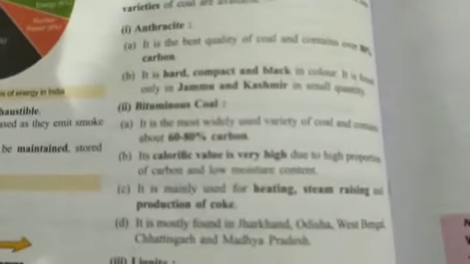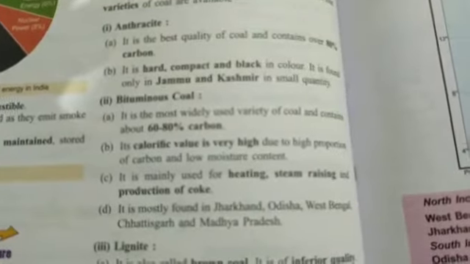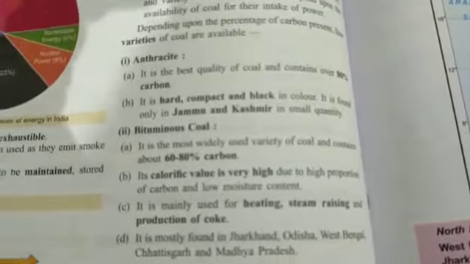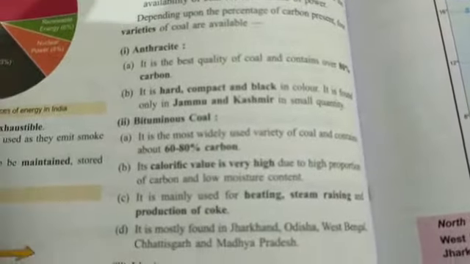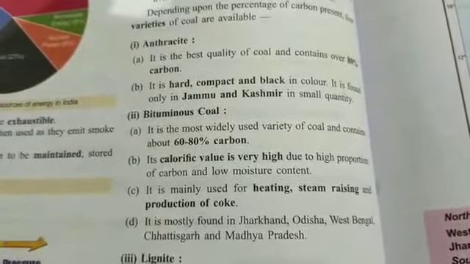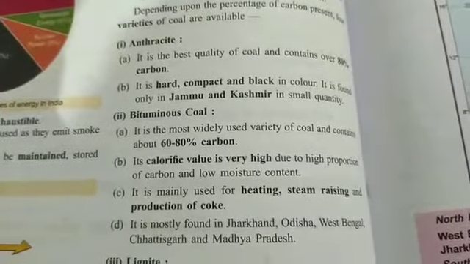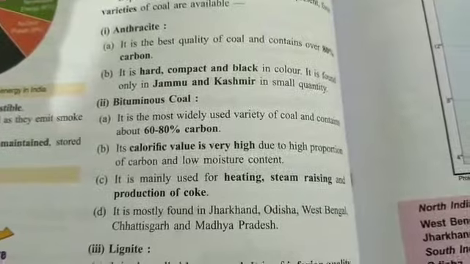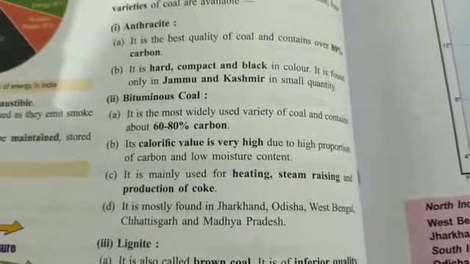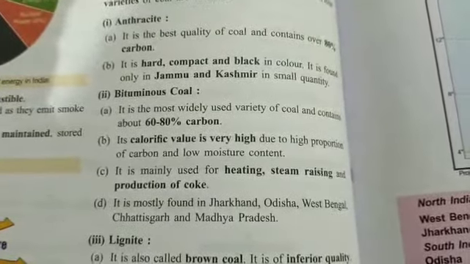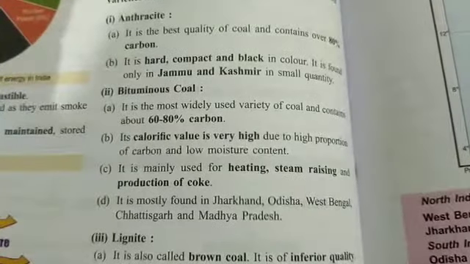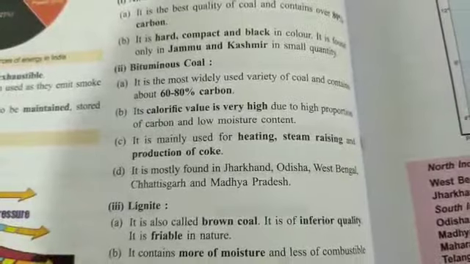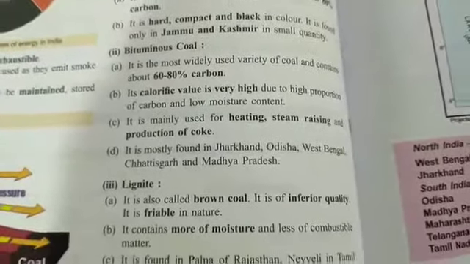Then you will find bituminous coal. Bituminous coal is widely used. About 60 to 80% of carbon content is there. Its calorific value is very high due to the high proportion of carbon content in it. It has low moisture content. It is mainly used for heating, steam raising, producing coke, etc. It is found in Jharkhand, Odisha, West Bengal, Chhattisgarh and Madhya Pradesh.